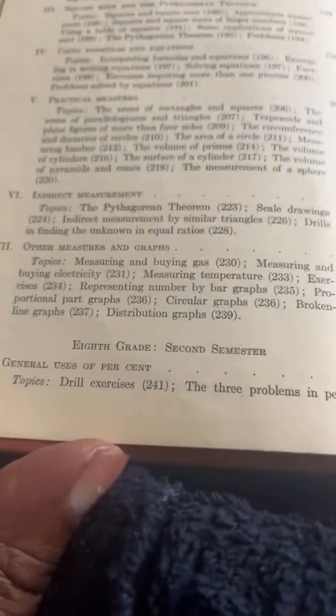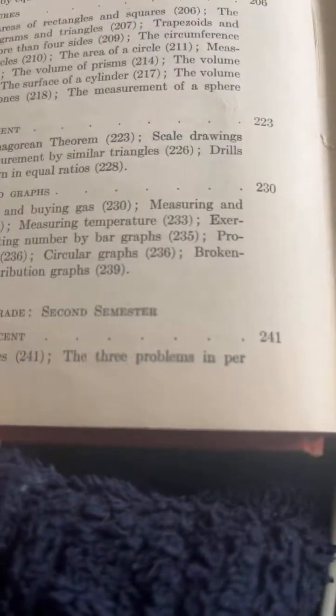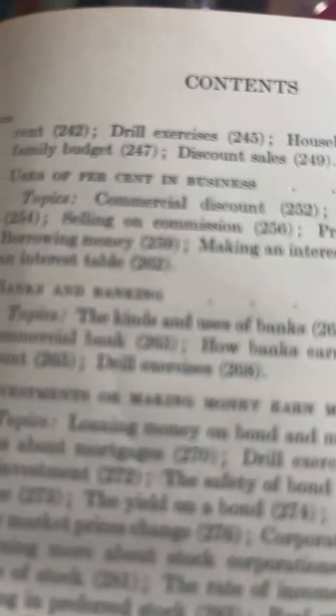Okay, let's go to 8th grade, second semester. Drill exercises. The 3 problems to get percentage. So you're coming into percentage here. Household expenses, the family budget. You see that?